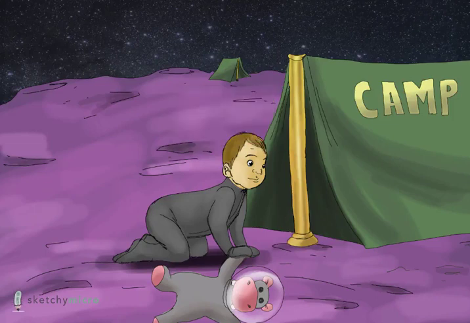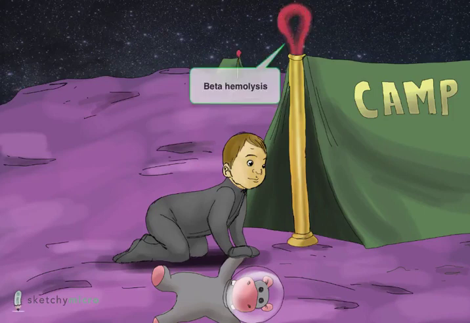Just like Group A Strep, Group B Strep is also beta hemolytic. And this differentiates those two from Strep pneumo and viridans, which are alpha hemolytic. We'll use the same symbol we've been using for beta hemolysis and add the red beta hemolysis light bulbs on all of the tents. This will give our space camp a more futuristic look.